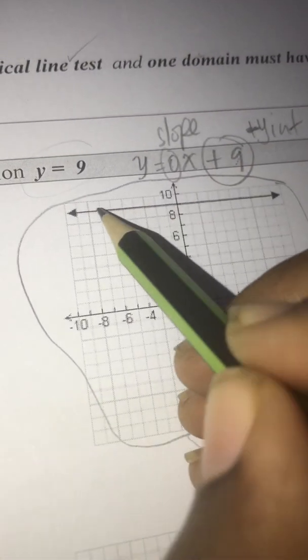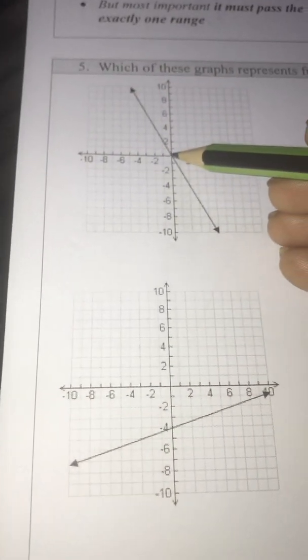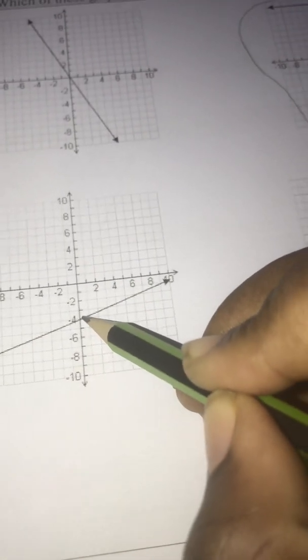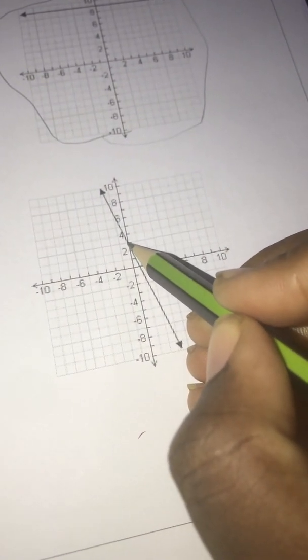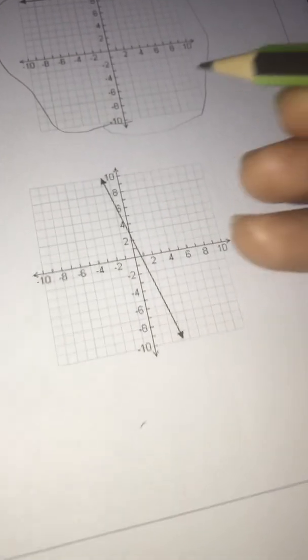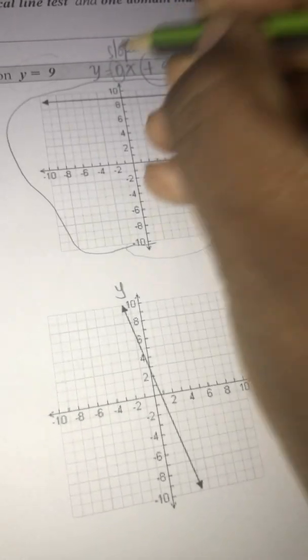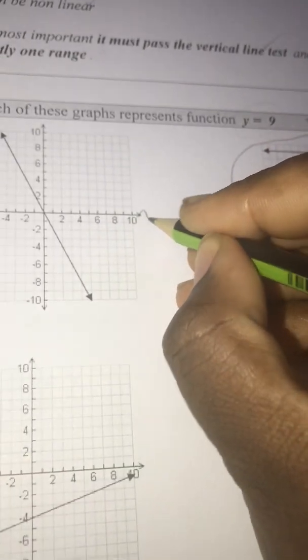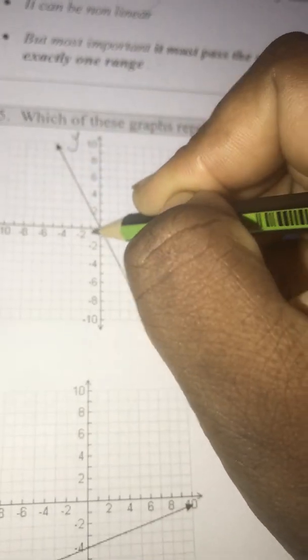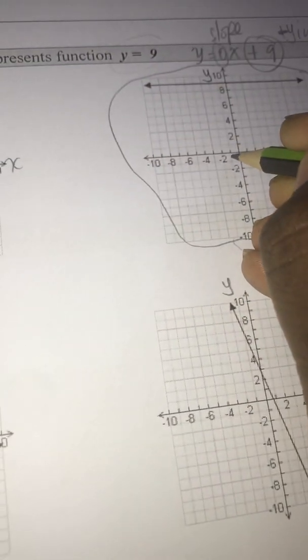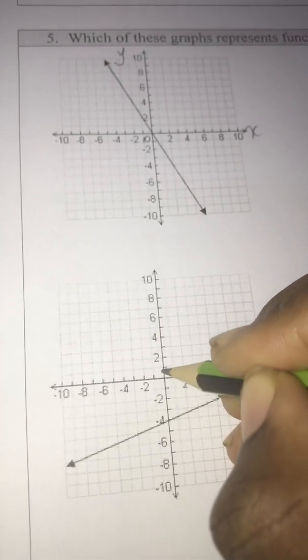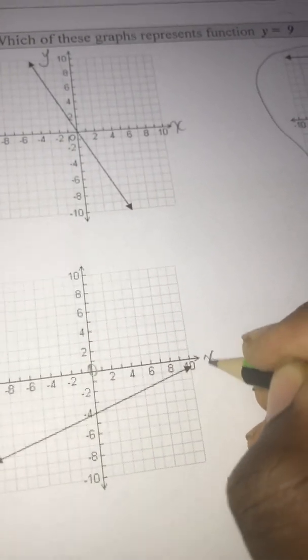And also, how do you know your y-intercept is 9? This is the only line that crosses at 9. Every other one does not. This one crosses at 0. This one crosses at -4. This one crosses at +3. And please label y and x on your graph, and 0. Make sure you put it over there. I like putting it over there. So that's how I checked.